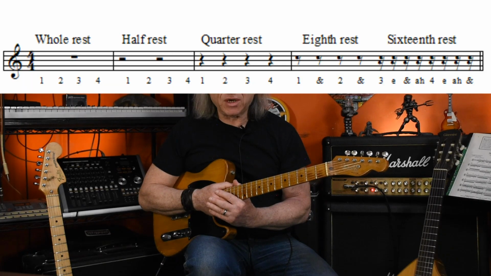2, 3, 4. Now when you're performing a song or an exercise or whatever, you're not constantly playing. Sometimes you stop for a little pause, and there are rests. Rest meaning when you're resting, you're not playing. And there are rests that accompany each of the note values. In other words, there's a whole note rest, a half note rest, a quarter note rest, an eighth note rest, 16th note rest symbol, things like that.